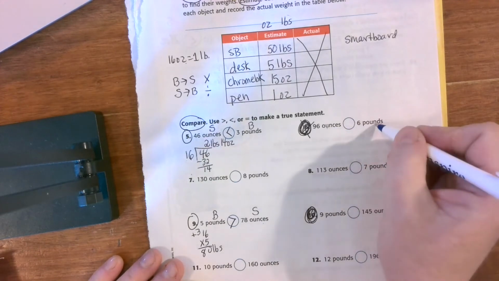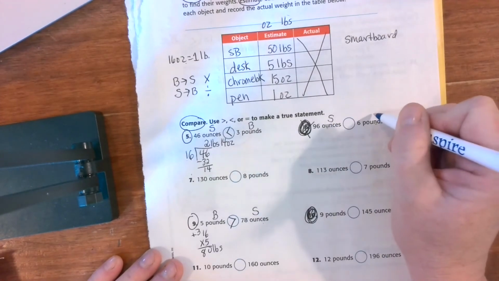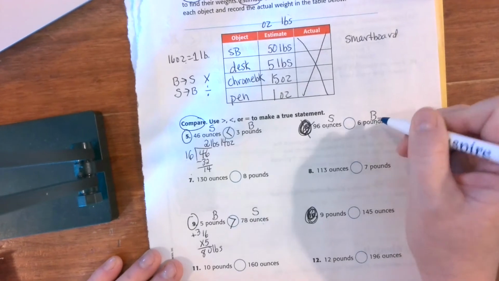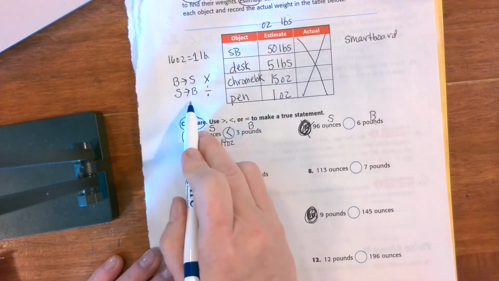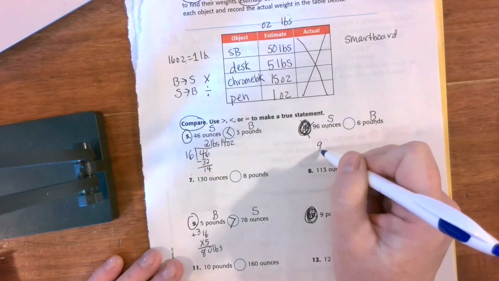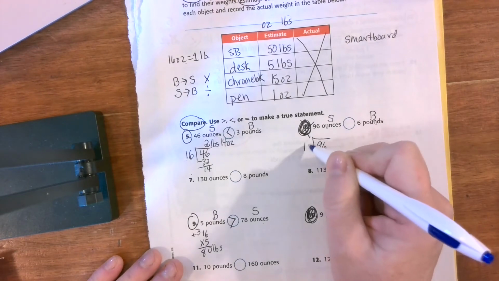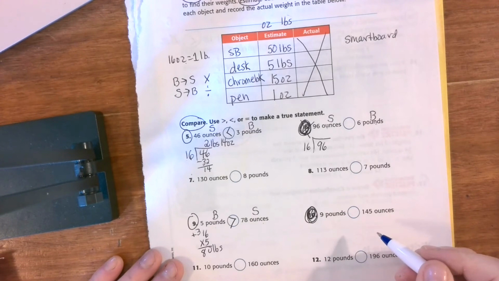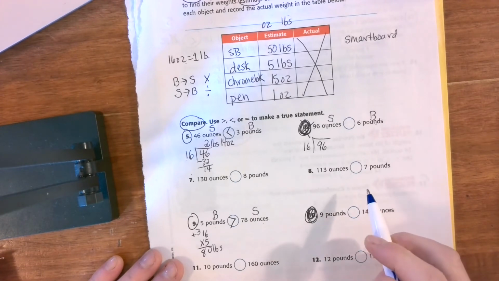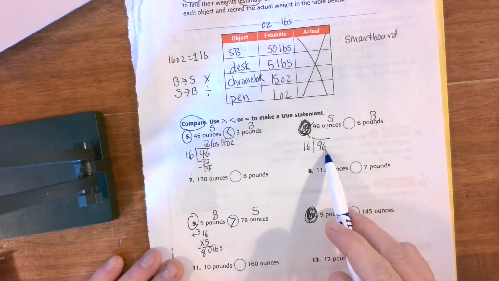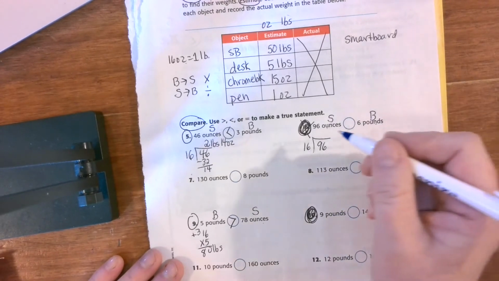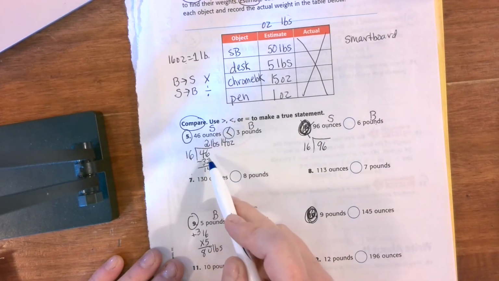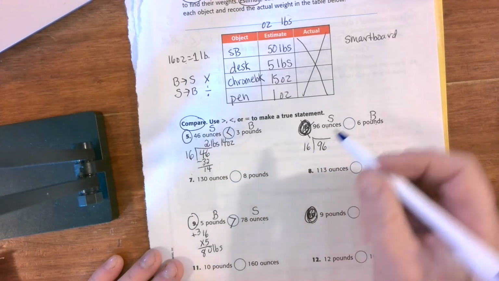All right, ounces to pounds, small to big, small to big, we're going to divide. 96 divided by 16. Oh, I don't know my 16s. So I'm going to make a guess. We had 2 over here. We said 3 was in the 50s. I'm going to guess 5.